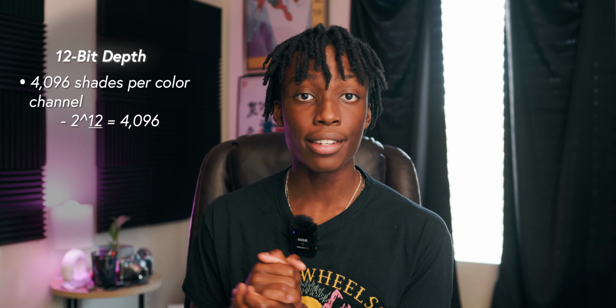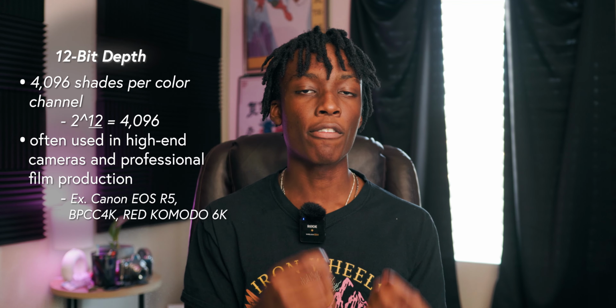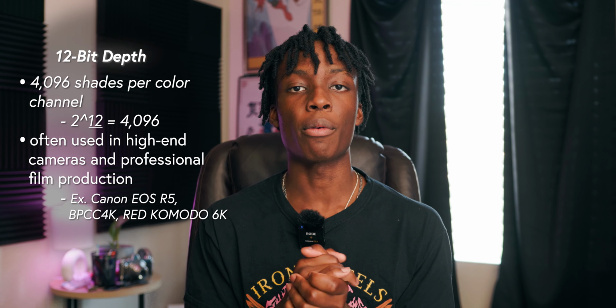The next common bit depth that you will see is 12-bit. Now this is 4096 shades per color channel. This is higher up there. We start seeing 12-bit more in the high-end professional film production cameras. Now, as for the color combinations, you guys can try to read that.